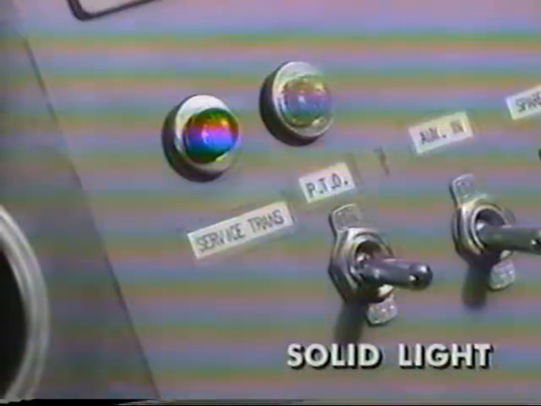In the event you find yourself with a solid service transmission light, we've told you that that indicates the CEEMAT has detected a serious problem. But before you start digging into the transmission, there's the outside chance that the service transmission light is the problem. So it's a good idea in the event you get a solid light to check the light. Here's how you do it.